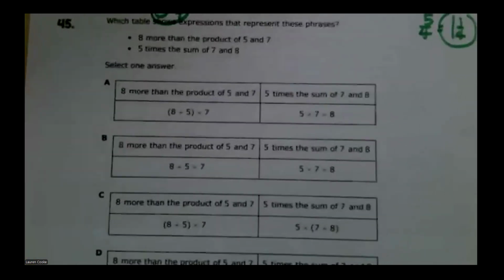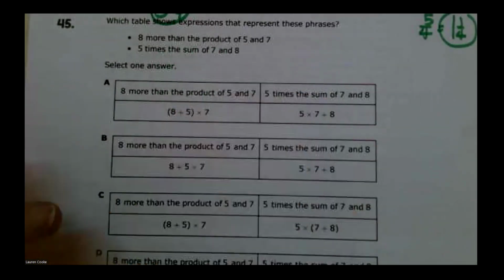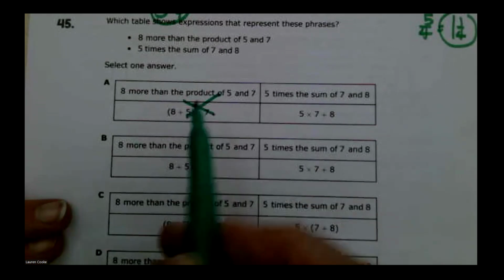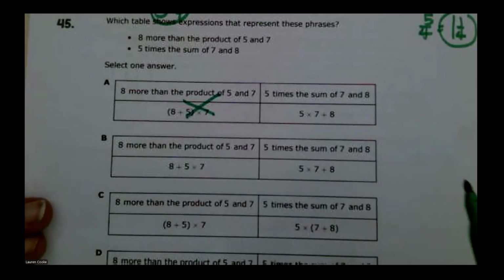All right, last one for this one. Which table shows expressions that represent these? 8 more than the product of 5 and 7. Well, this one definitely doesn't, so I'm crossing that off. See how it says like 8 plus 5? No way. And then I'm also, okay, well, this one's also wrong.